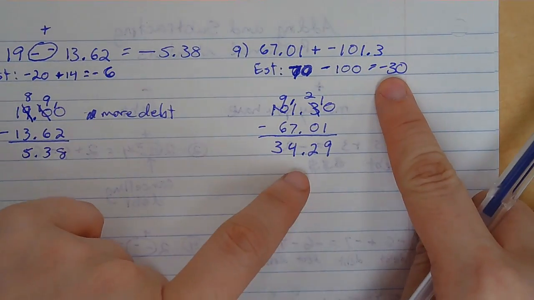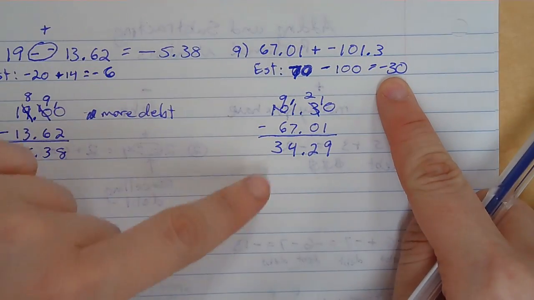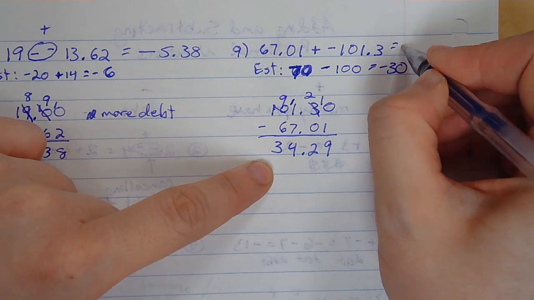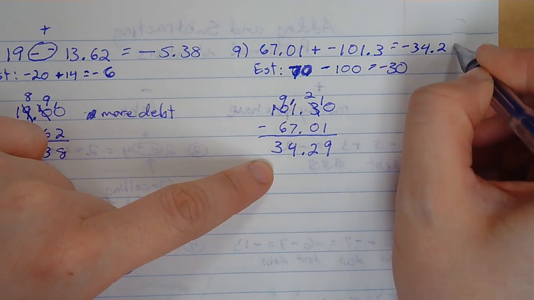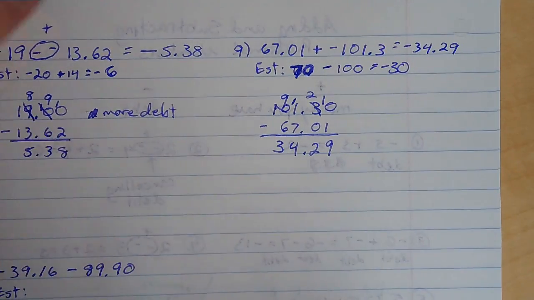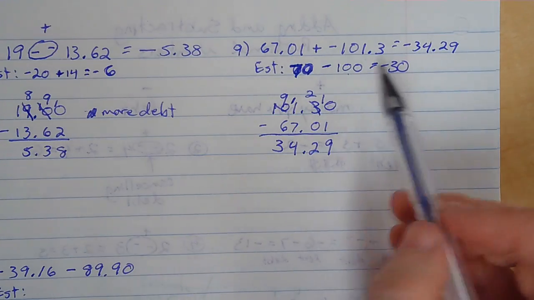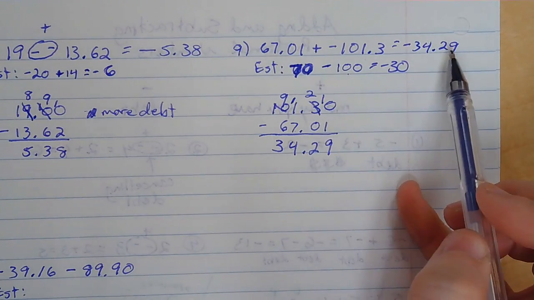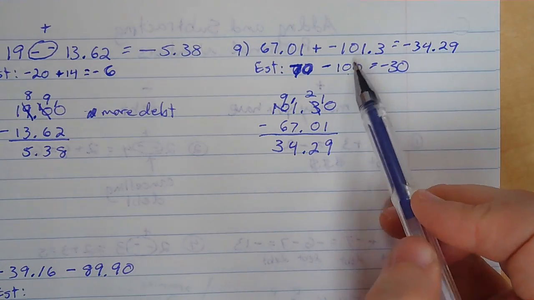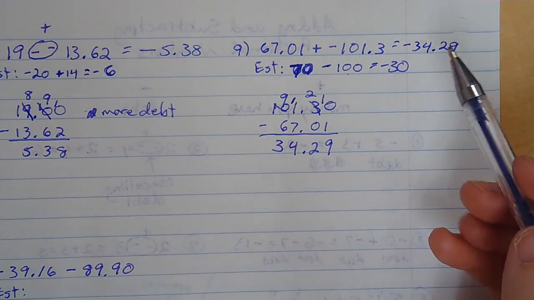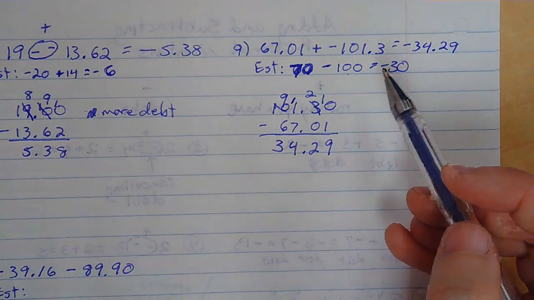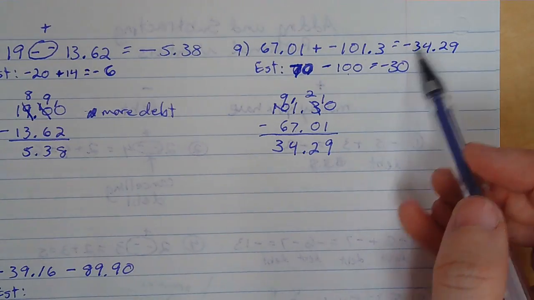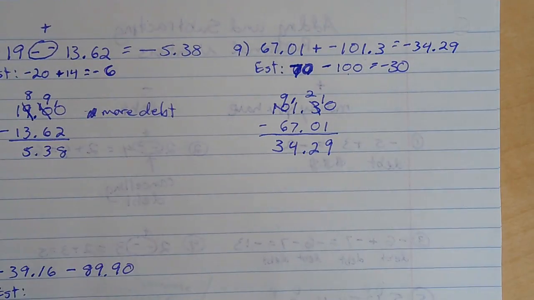But now look at your estimate. Remember, it should be around negative 30. So if this is negative 34.29, then that seems pretty reasonable. So those are pretty close together. I did round this one quite a bit, which can account for some of that difference there, and this one as well. So I know that my answer is fairly reasonable. I didn't get something like 170, and I remember the negative sign, so we're good to go there.